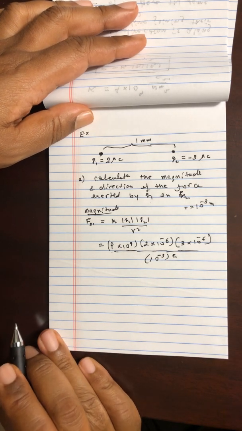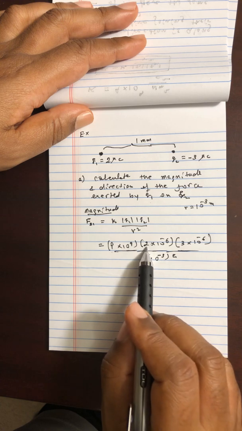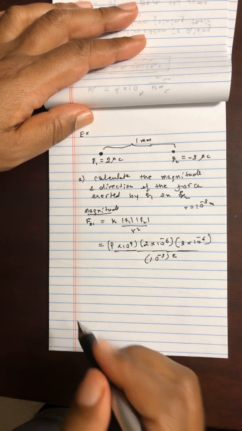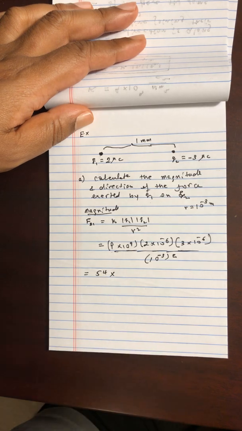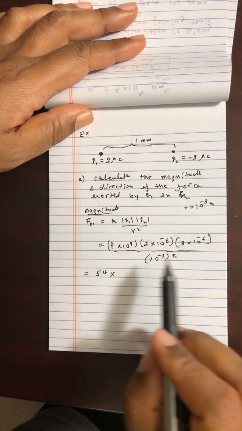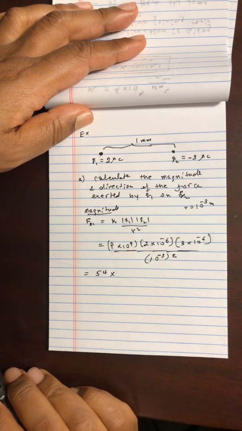Okay, so first let's look at the numbers. 9 times 2 is 18, 18 times 3 is 54. Okay, so we've got 54 times, let's look at the power of 10. We've got negative 6 times 2 is negative 12. Negative 12 plus 9 is negative 3.